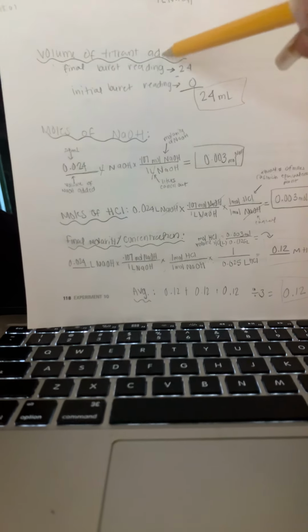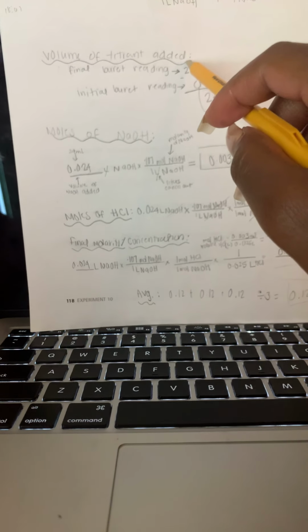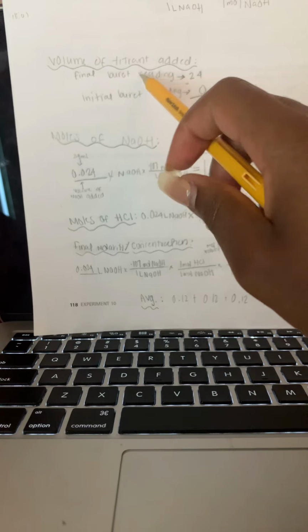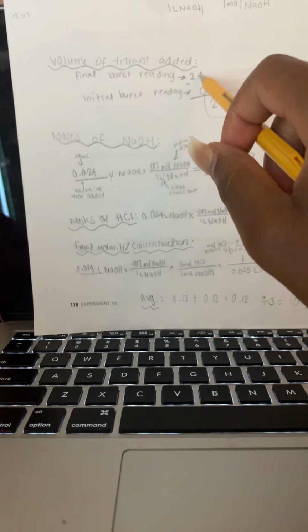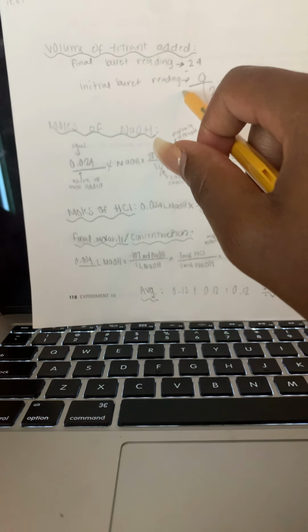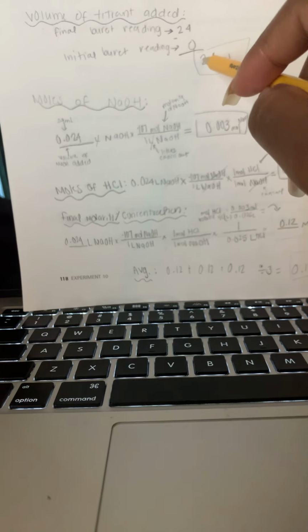Okay, so I'm going to show you how to calculate the volume of the titrant added. To get the answer, we're going to take the final burette reading, which is 24 milliliters, minus the initial burette reading, which was 0 because it started at 0. And that gave us 24 milliliters.